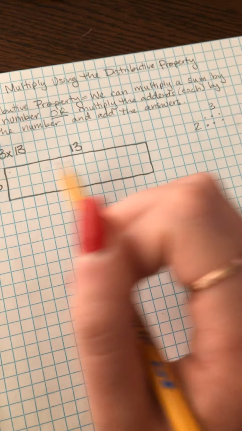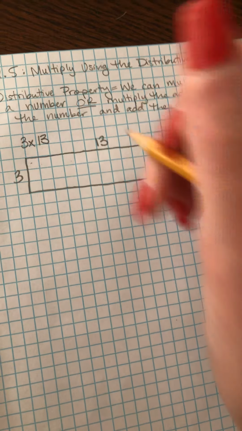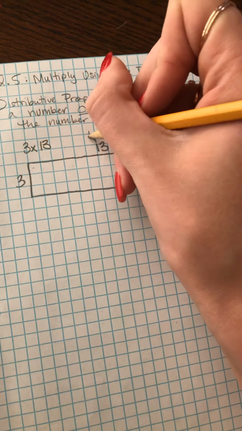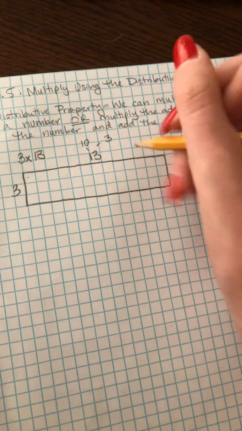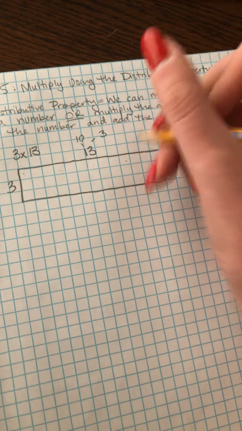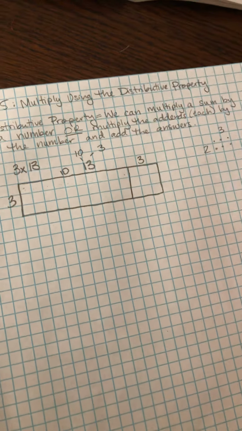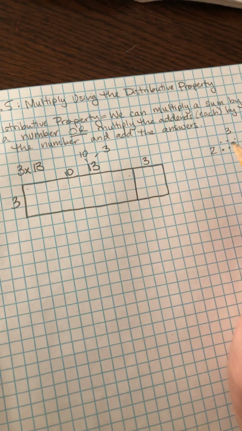Now I have this 3 by 13 array. It's really difficult to break it up and count them. I'm just going to end up counting 1, 2, 3, 4, 5, 6, 7, 8, and keep going on and on. So one thing that we can do is break this up. I know that 13 I could break into 10 and 3. So I'm going to count over 10: 1, 2, 3, 4, 5, 6, 7, 8, 9, 10. Then I have my 3. I didn't get rid of any boxes. I didn't add any boxes. I'm just making it easier for myself to see.